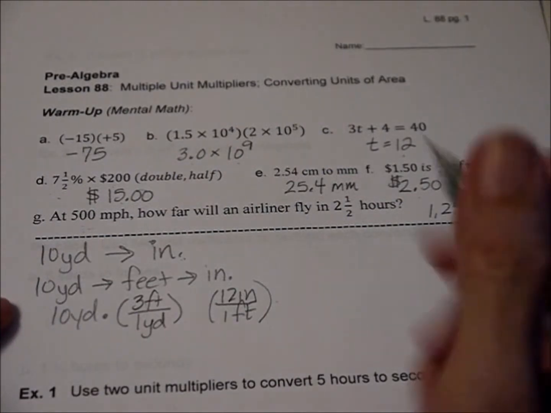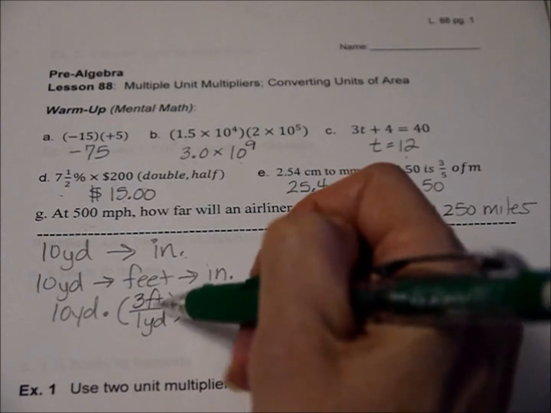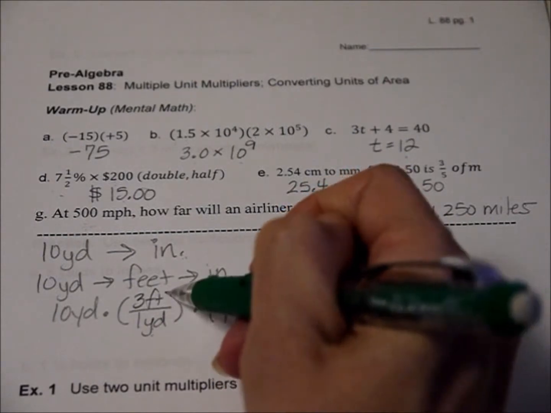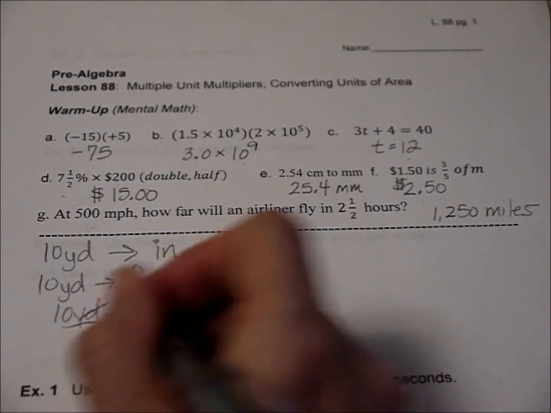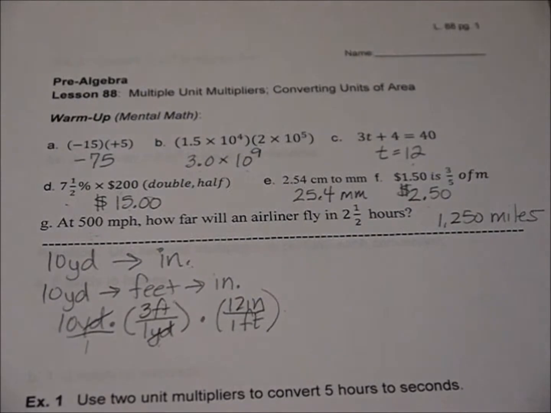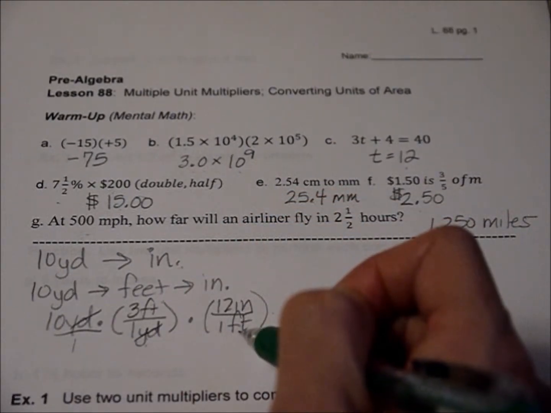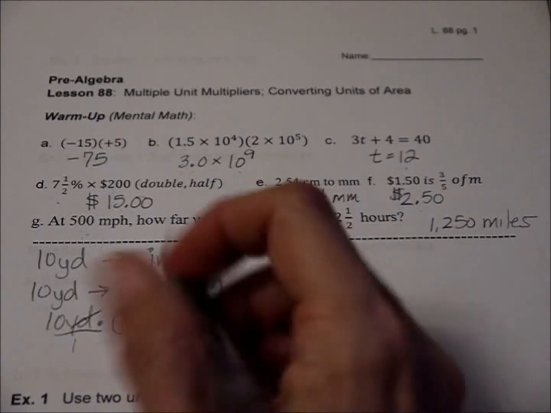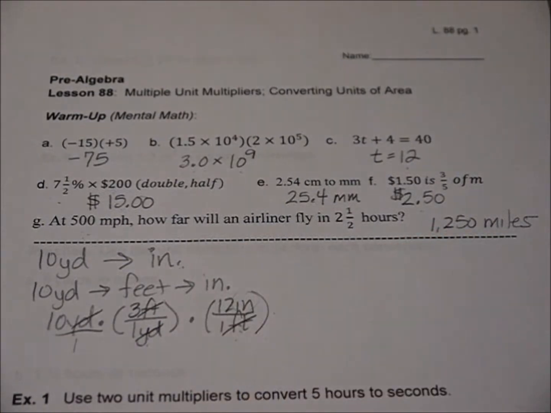Okay, I did it purposely where I put the feet up here. I could have put 3 feet down here and 1 yard up here, but that would not have cross-canceled the yards out. And then I had the feet down here, even though I could have done 12 inches down here and 1 foot up here. That's not going to help us cancel out those feet. And we want to end in inches.